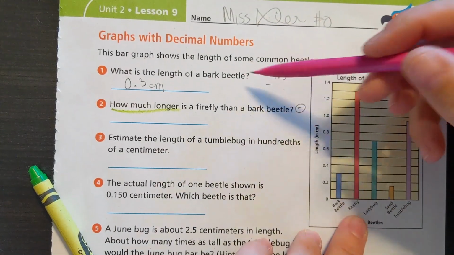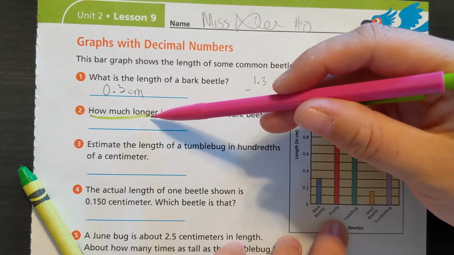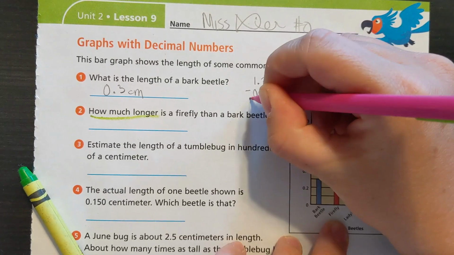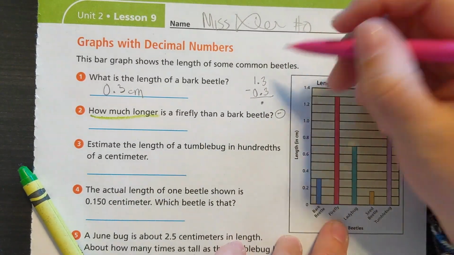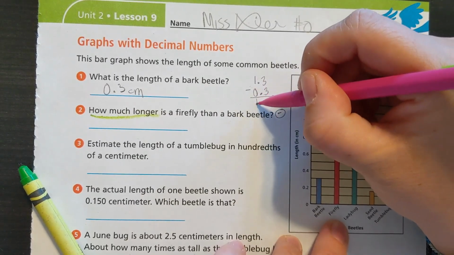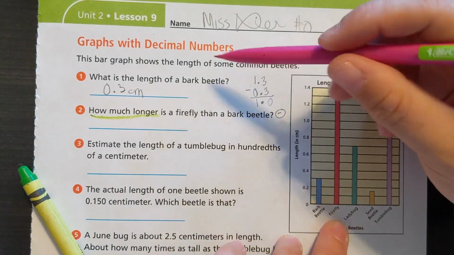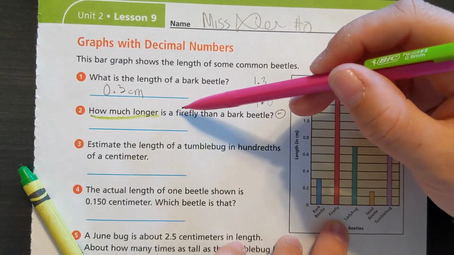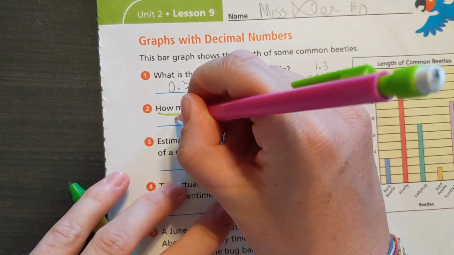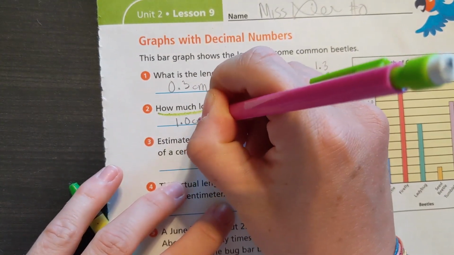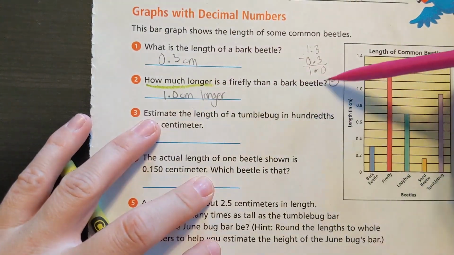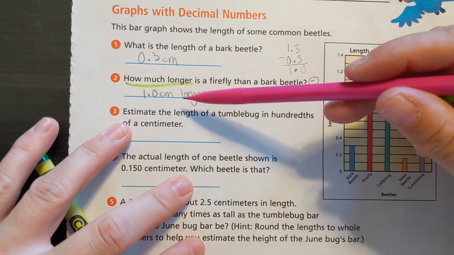So I put 1.3 on the top. I'm going to be doing subtraction because of how much longer. And the bark beetle was 0.3. So you line up the decimals and the place values. You button up the decimals. 3 minus 3 is 0. 1 minus 0 is 1. So what is the difference between a firefly, or how much longer is a firefly than a bark beetle? It is 1 centimeter longer. I'm going to say 1.0 because that's what the measurement is right there. 1.0, or you could just say 1.